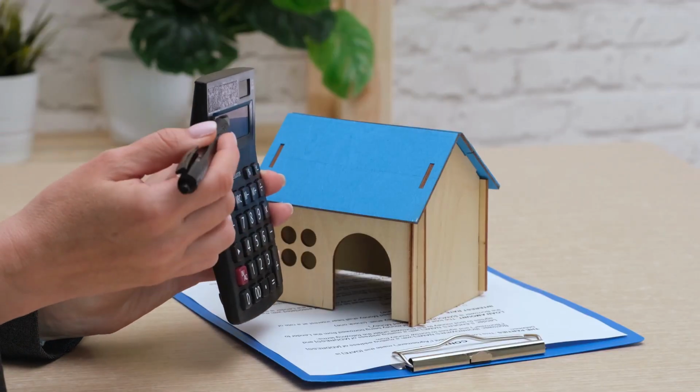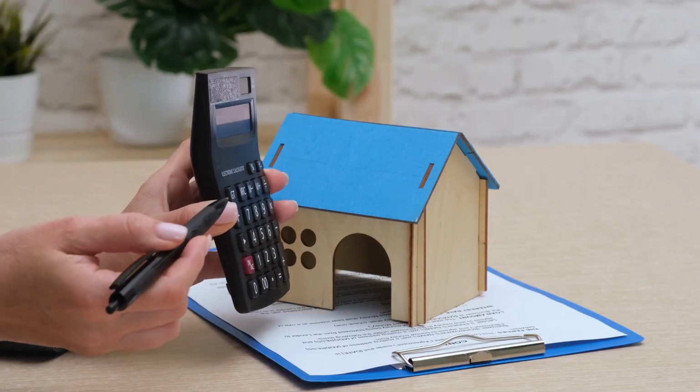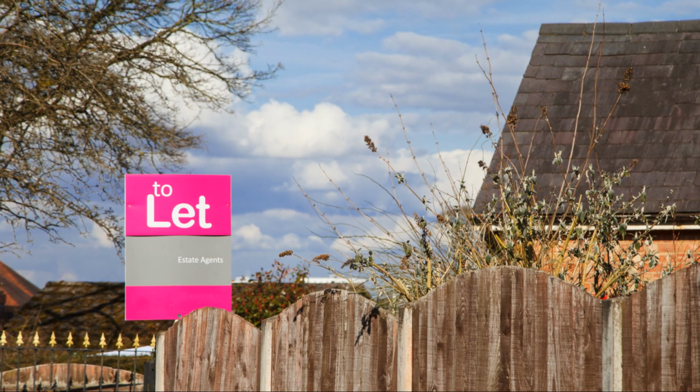Don't forget rent escalation clauses. Include these clauses in your leases to allow for annual rent increases tied to inflation or market conditions. This helps protect your rental income from inflation and keep pace with rising market rates. Keep your earnings in check.